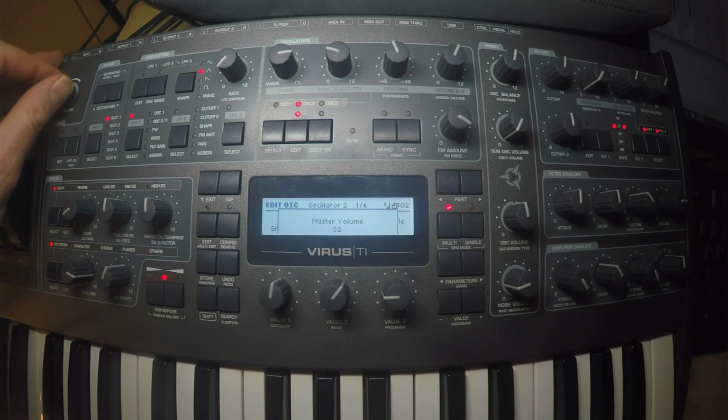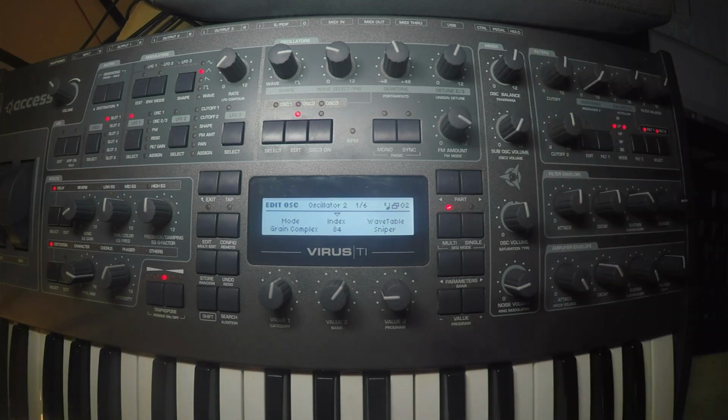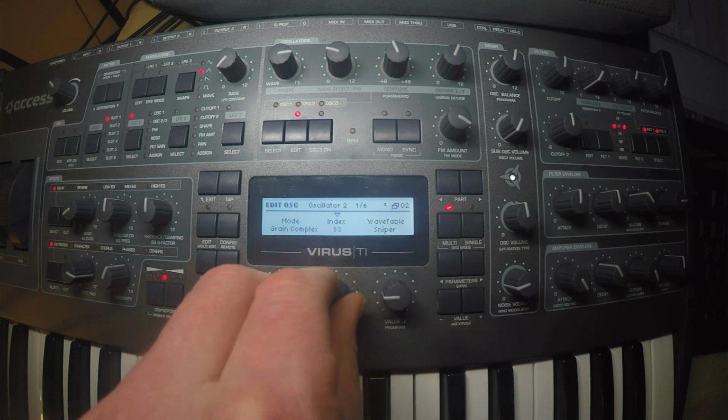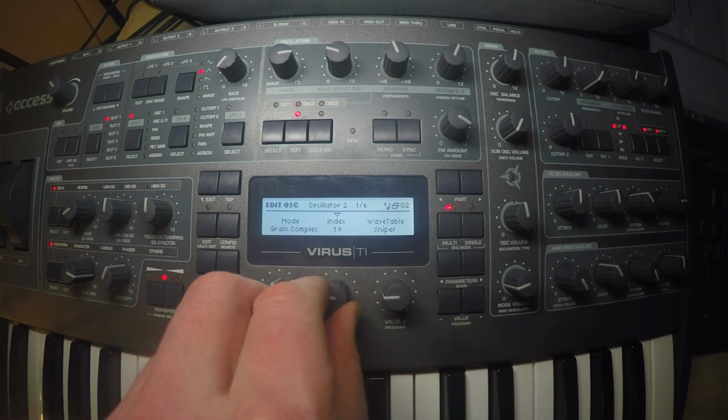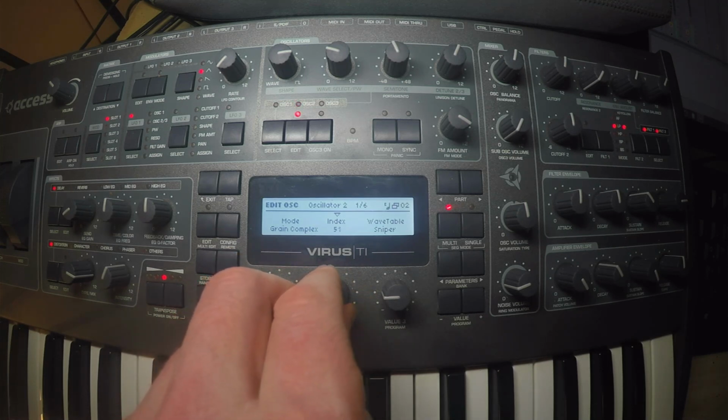As with everything with the Virus, it sounds good, but you could also just put an LFO on it and start modulating it, like this index right here. There's so many buttons where you just start doing that and you're like, hey, I need to put an LFO on that, man. That sounds great. I'm just gonna leave it like that for now.